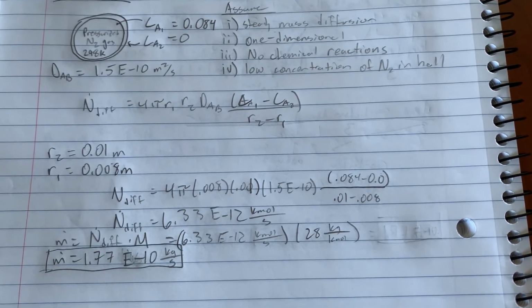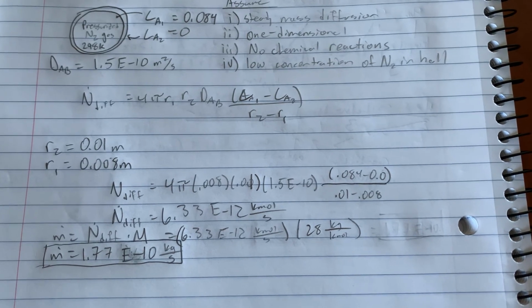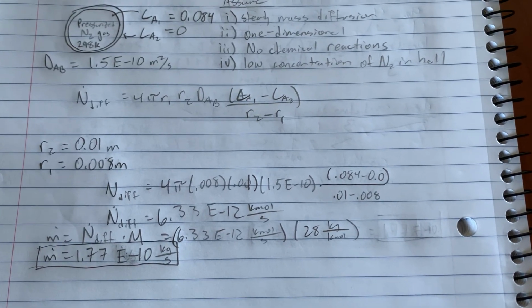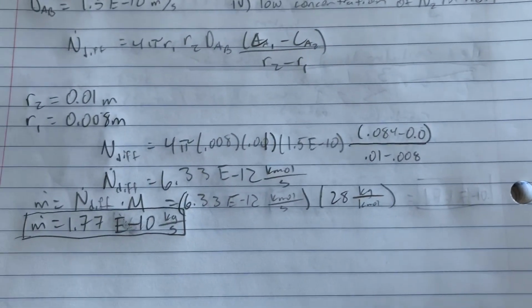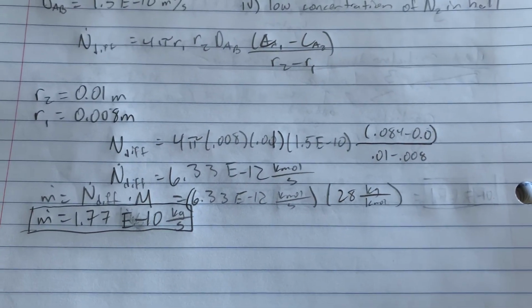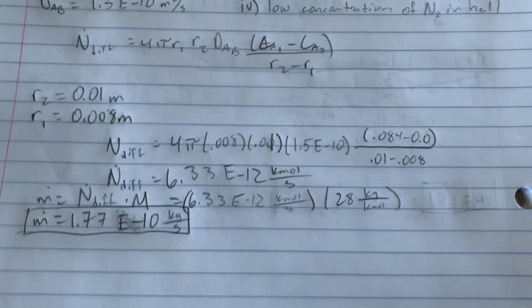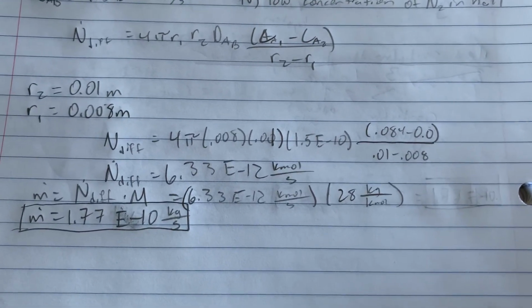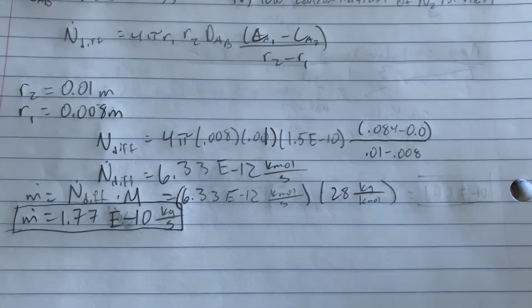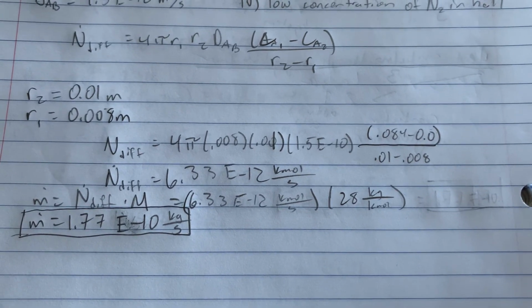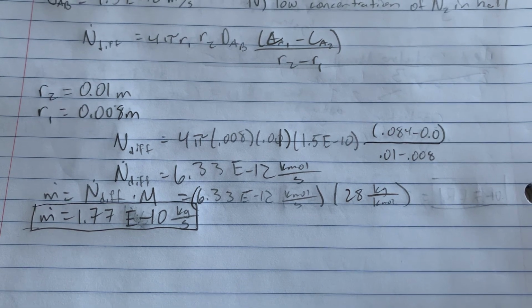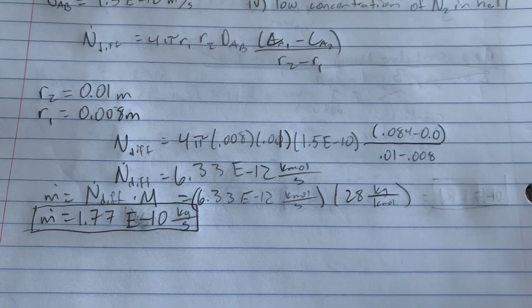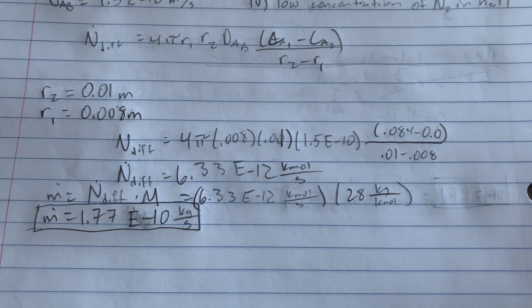We're given the diameter and the thickness of the ball, so we can solve for R2 and R1, plug it in, find the molar diffusion rate, and then multiply the molar diffusion rate by the molar mass, which is 28 kilograms per kilomole for nitrogen gas, since there's 2 of them. 14 times 2 is 28, and the mass flow rate is then going to be 1.77 e to the negative 10 kilograms per second.